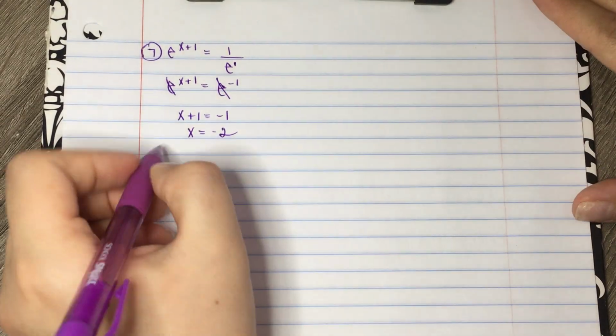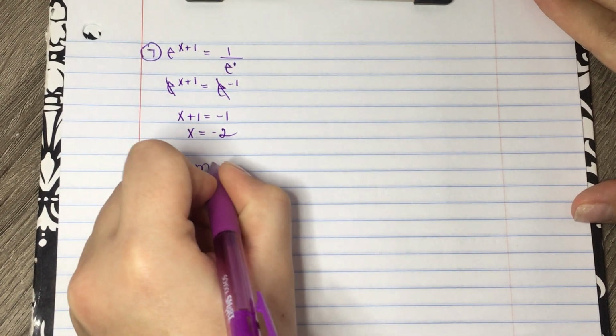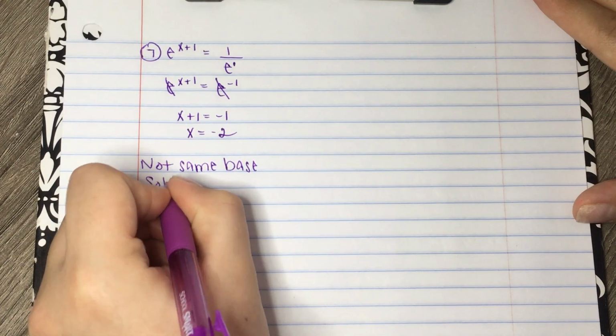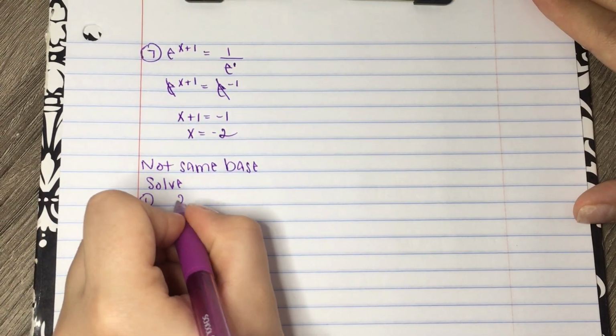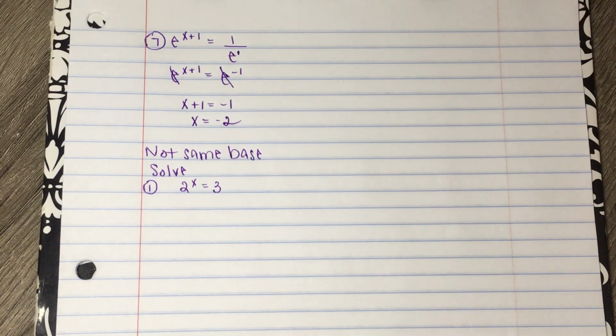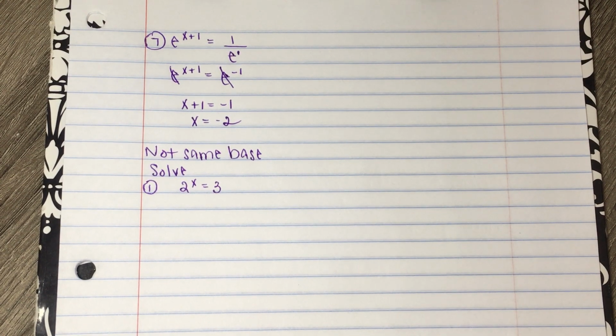Now looking at our new type of problem here, not same base. And we're going to start this numbering all over again. Our goal is still to solve for that variable. Looking at a new type of problem, number 1, 2 to the x is equal to 3. Now there is no way that I'm going to rewrite 3 with a base 2. Not in a way that's easy for me, not something that's kind of off the top of my head, so I can't get the same base here.